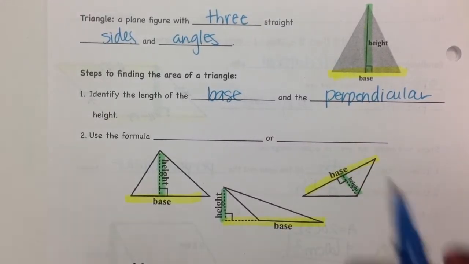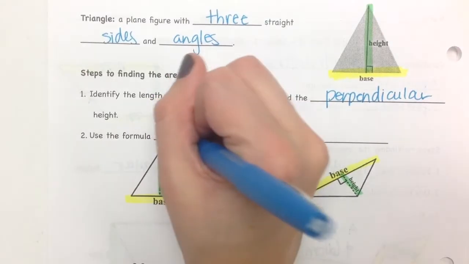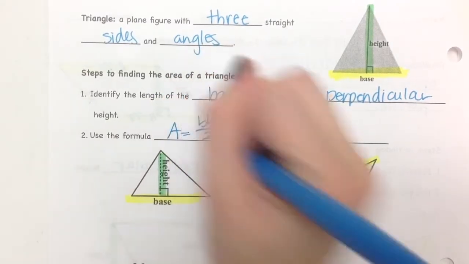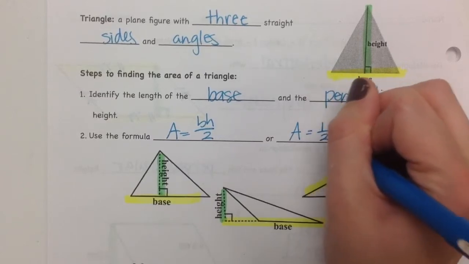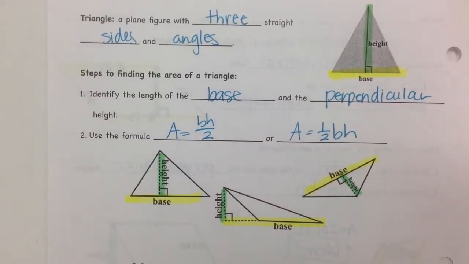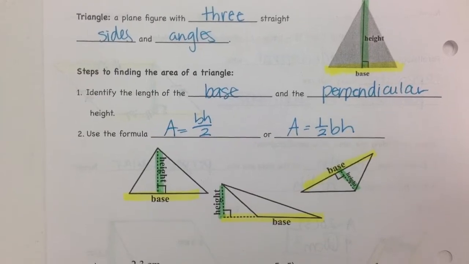And then the formula, either we're going to use area equals base times height divided by 2, or that's the same thing as if we've got fractions, 1/2 base times height. They mean the same thing. So let's go ahead and look at an example.